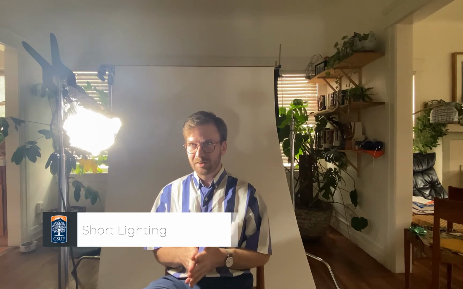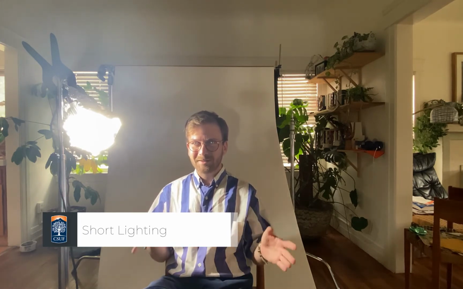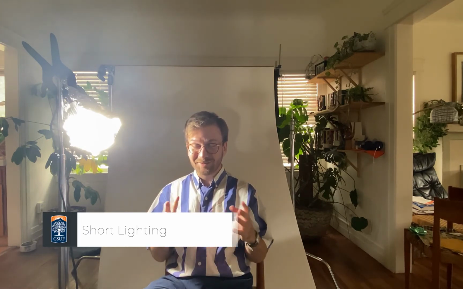Okay, so we have our split lighting pattern set up here, and what lighting patterns can really do is blend into each other. So we're going to go from split lighting to short lighting. And short lighting is having a majority of the person's face in shadow, and the shadow blending into a highlight on the opposite side of the face.